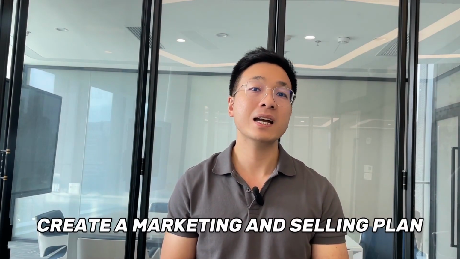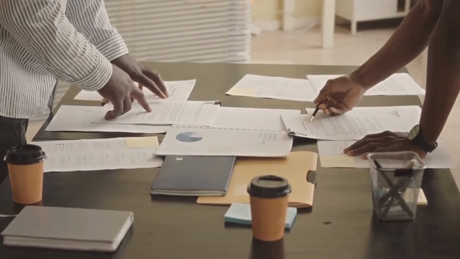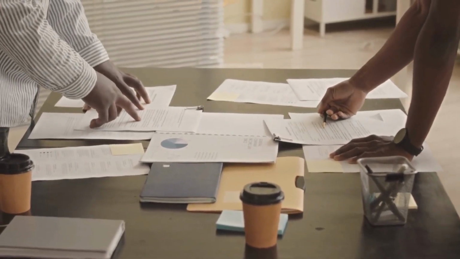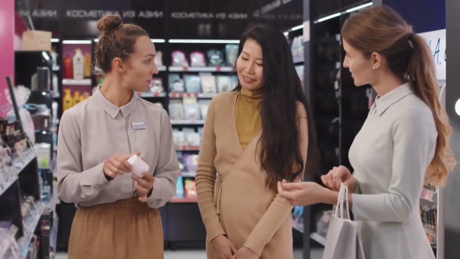Step 6. Create a marketing and selling plan. So once you have solved the manufacturing problems, and maybe you get lucky, there's not much to be solved, then while the batch of product is being manufactured, you've got to come up with a plan on how to market and sell your product.